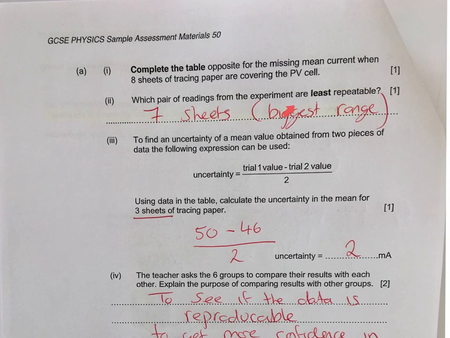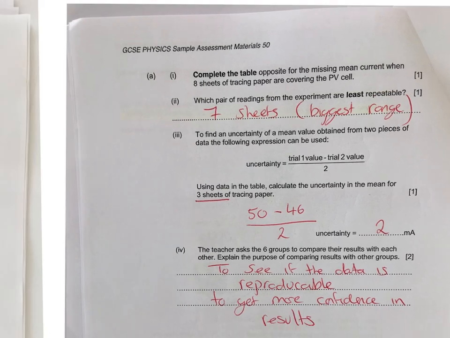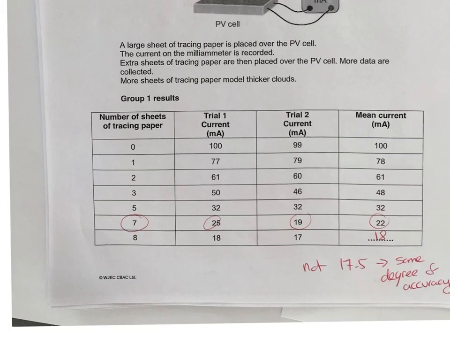Which is the least repeatable? So that means with the biggest range. When we look at the biggest range here, we've got 19 and 25. That's got the biggest range. All the rest of the sheets are pretty close to each other.